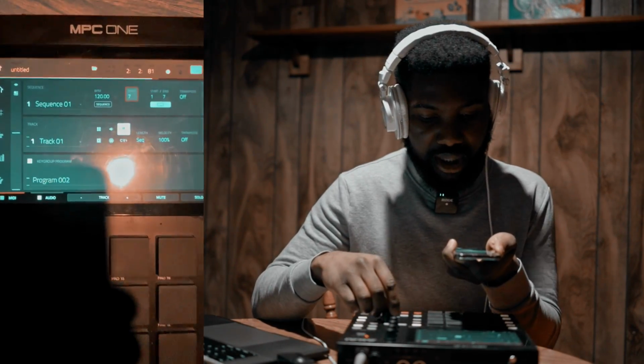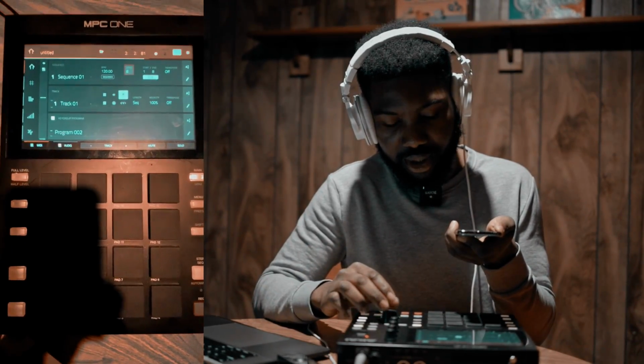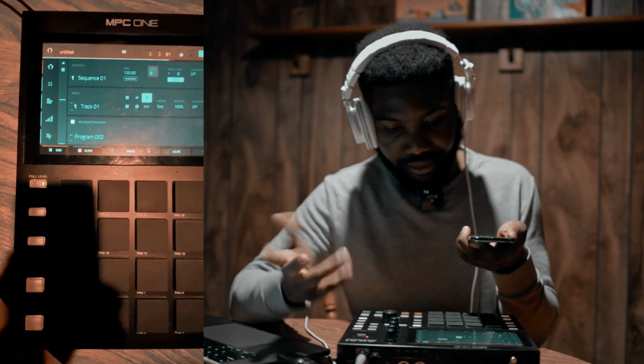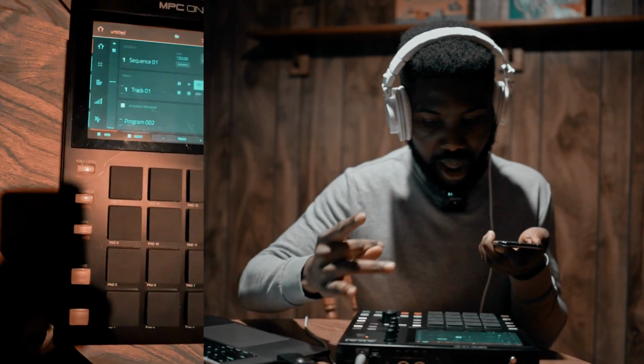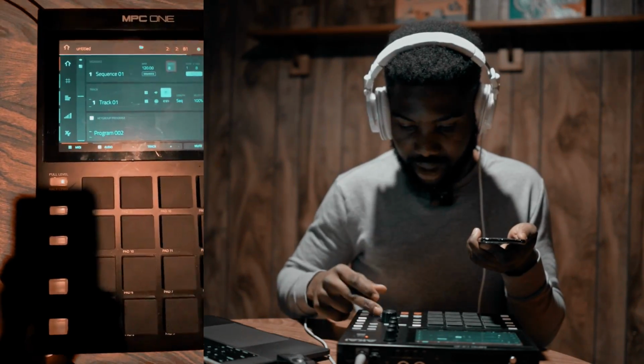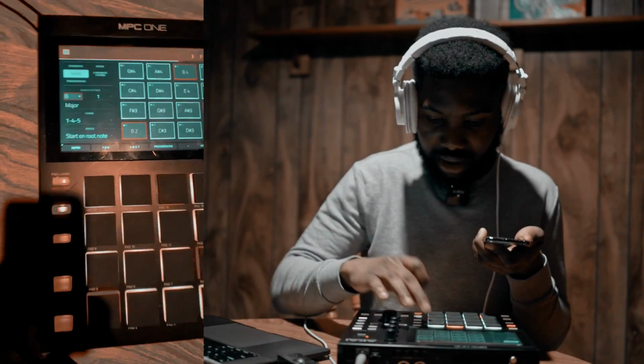So I'm gonna set this to an 8-bar loop. I'm doing this so you guys can see what I'm doing. And then I'm gonna keep it there, track one. I'm gonna do everything in track one. Get some drums going. So yeah, we're gonna do that. And then what's next? I'm not gonna make this too long. I just had a pattern.